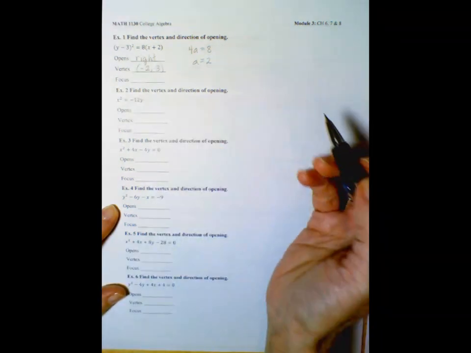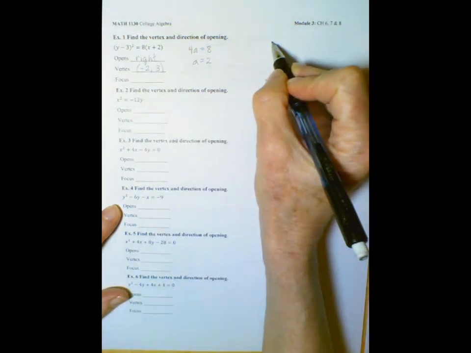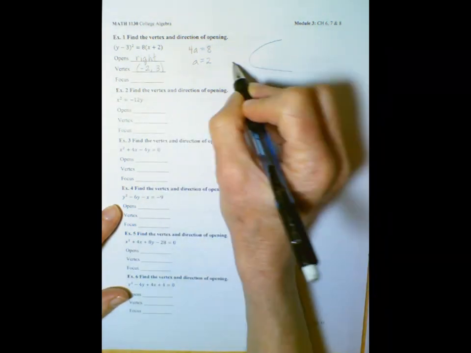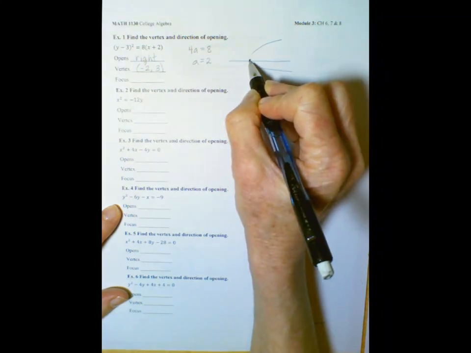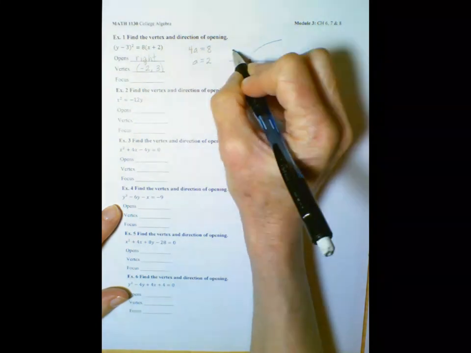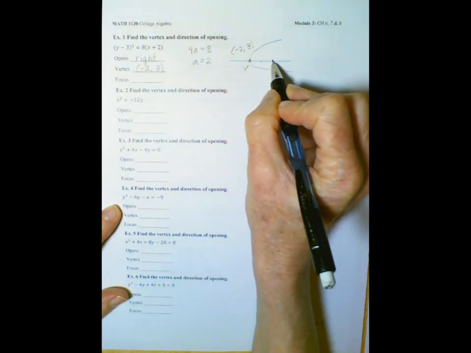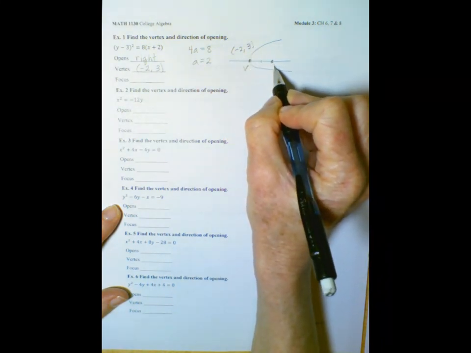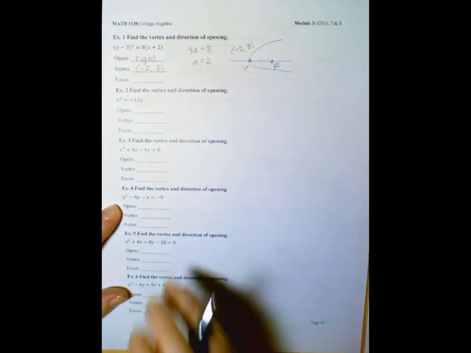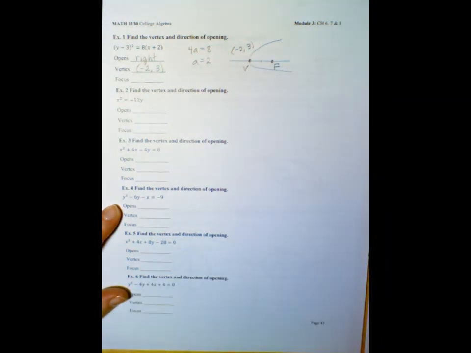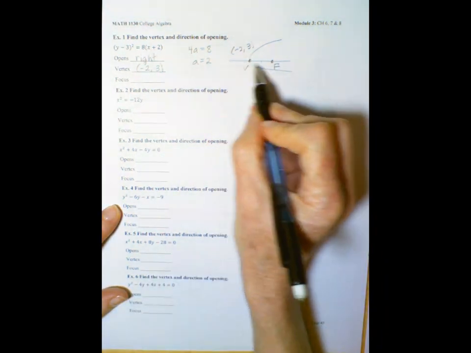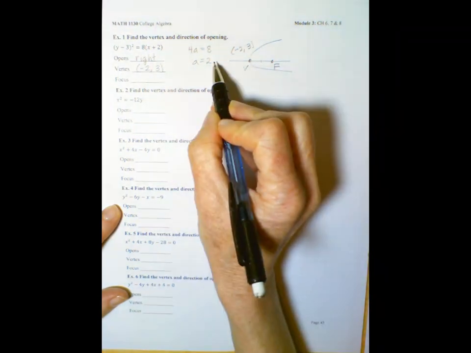Now we can make a little sketch to understand this. We have a parabola that opens to the right, with the vertex of (-2, 3), and we go 1, 2 units, and now we're at the focus. What would the coordinates be? It's on the same horizontal line, because it opens to the right.